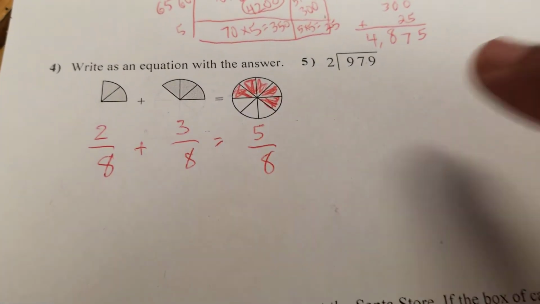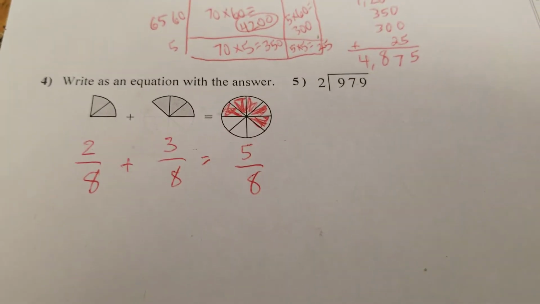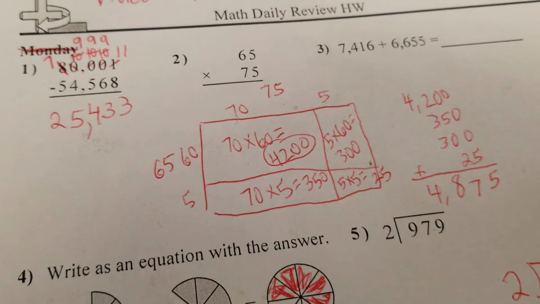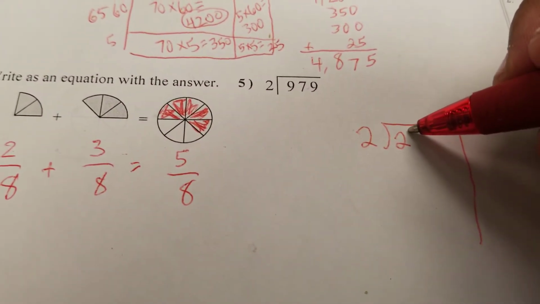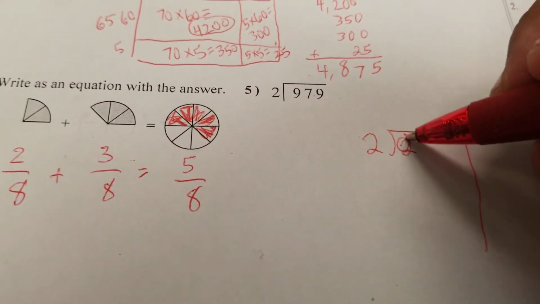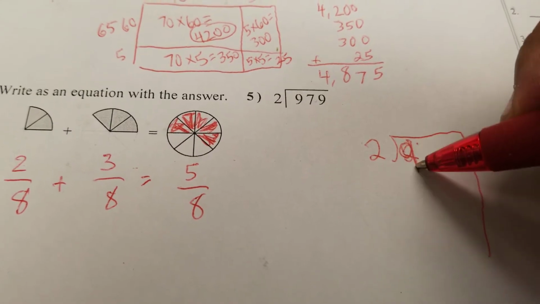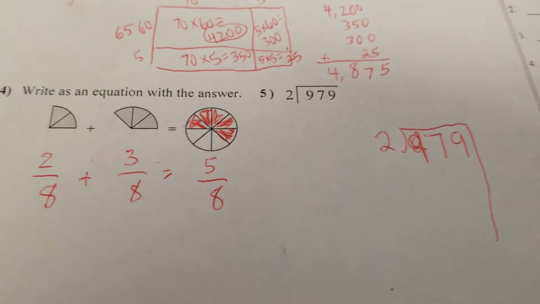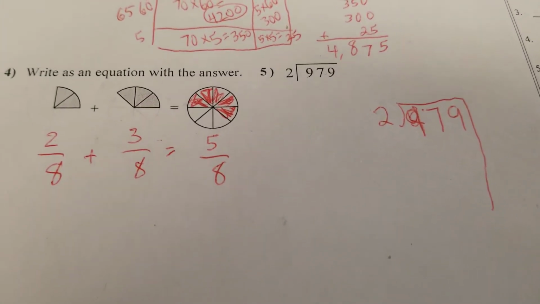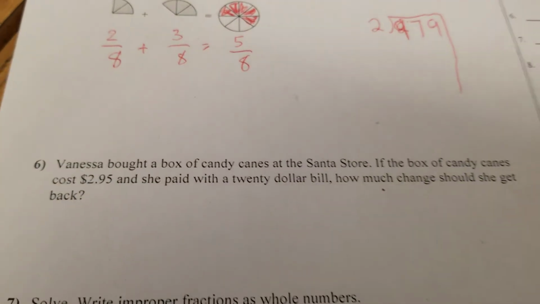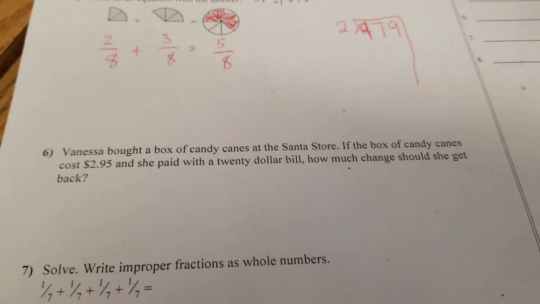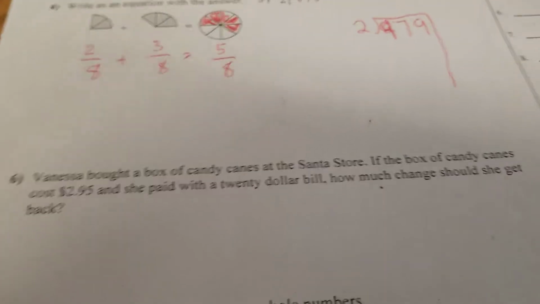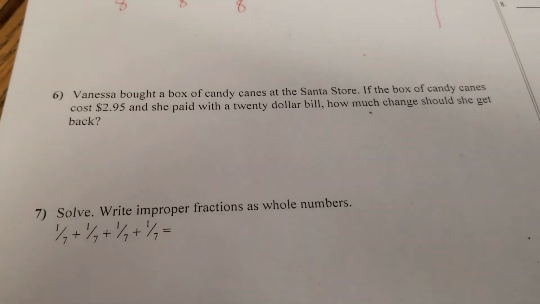Now with division, same thing as last week. You can do the algorithm, or you can do pots of gold, or you can do the big 7. You get to decide. If you don't remember, go back to last week's video and check that out on division strategies. Now we have word problems with money. This is also something new this week. And I'll show you how to solve a problem involving money, because you're going to need to use decimal points.